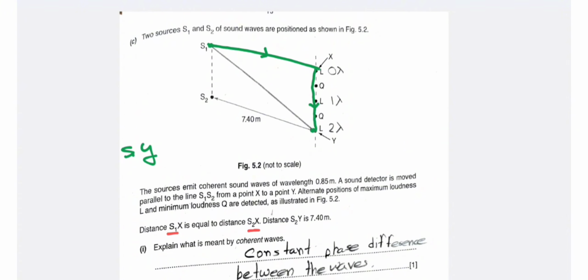First of all, the given information is that S1x is equal to S2x. So S1 to point X is equal to S2 to point X. This length is similar to this length. This is already given.